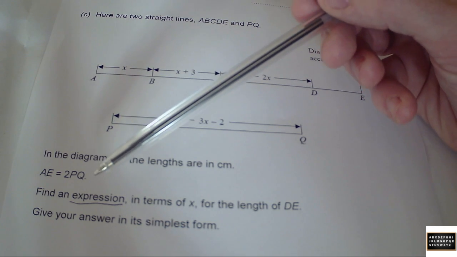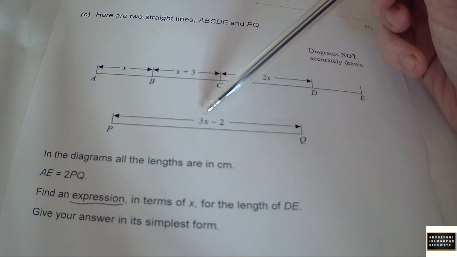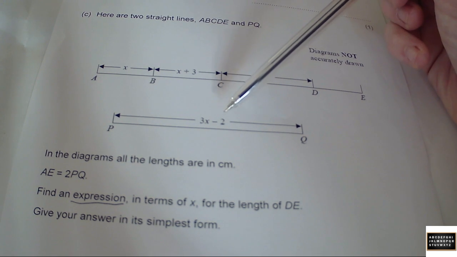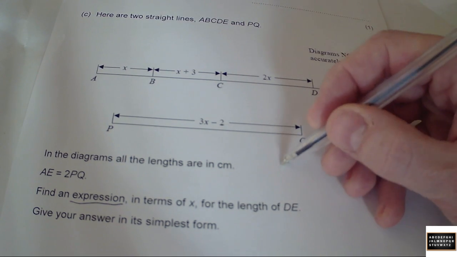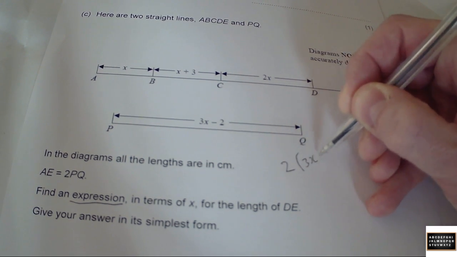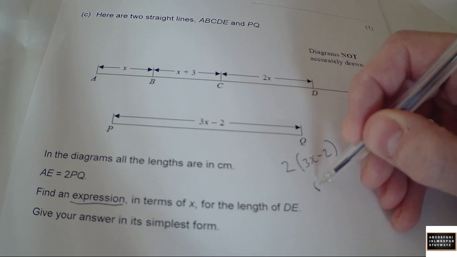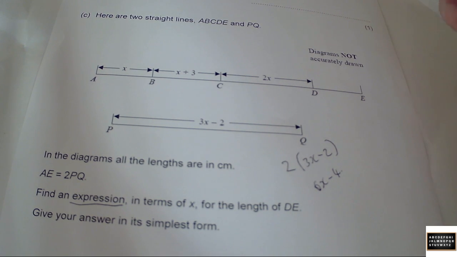So we can look at this line first. AE equals 2PQ. So if we know that PQ is this, which is 3x minus 2, we know that this to here is double that. So we need to do double that distance. So 2 lots of 3x minus 2. And that's just like the stuff we were just doing, expansion. So 6x minus 4.